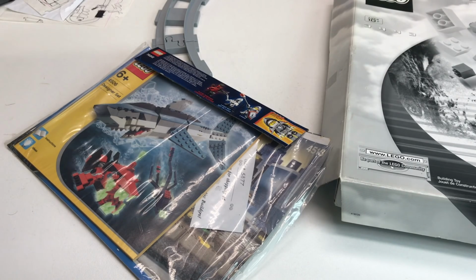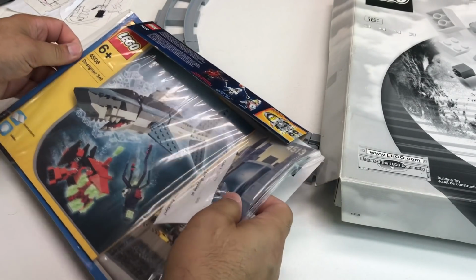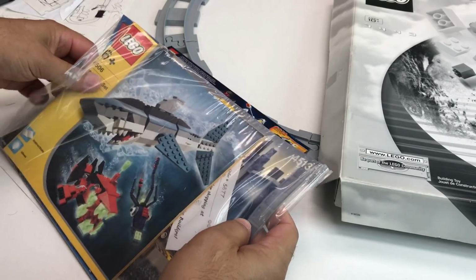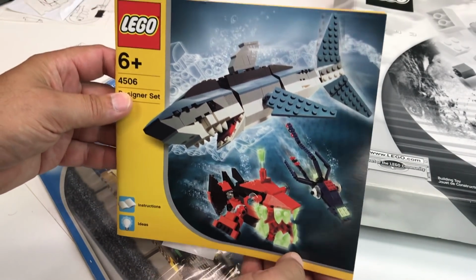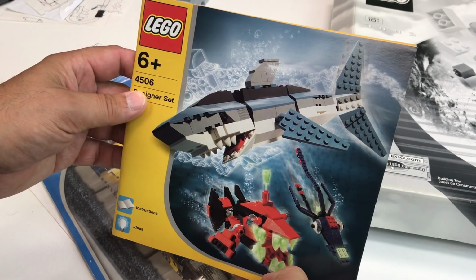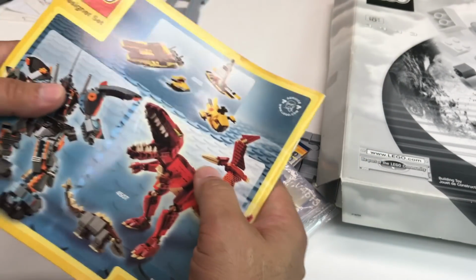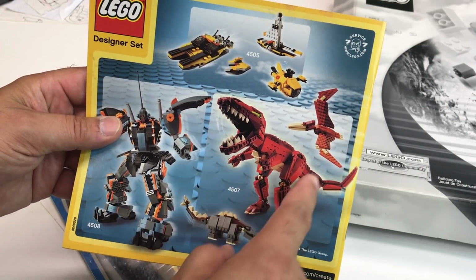Why did they pack it like this? Alright, this is from Active Builders, and all it is, is instructions. I collect LEGO instructions, and I just realized that I don't think I had this LEGO shark. So I went ahead and got the instruction manual. It's from the same era as this.